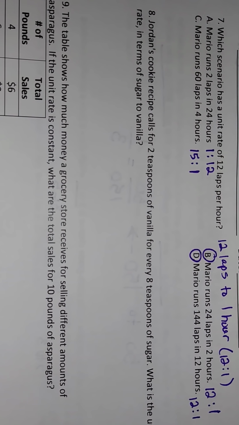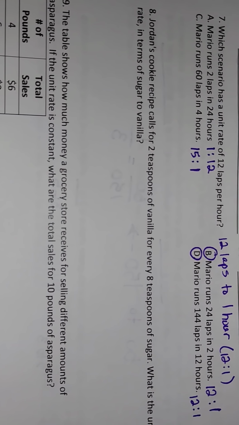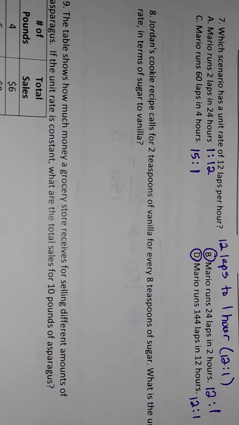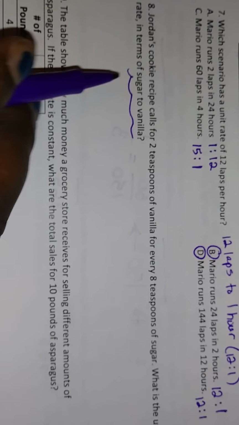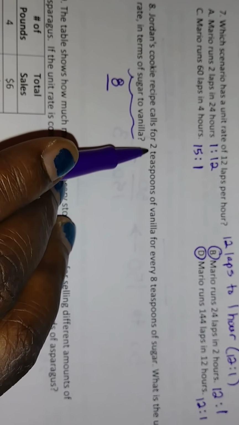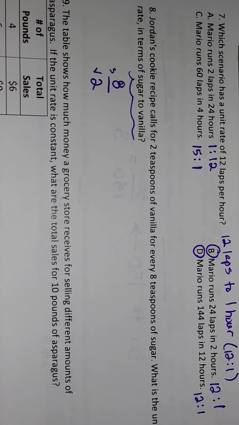Number 8. Jordan's cookie recipe calls for 2 teaspoons of vanilla for every 8 teaspoons of sugar. What is the unit rate in terms of sugar to vanilla? So my first job is to make sure that I'm writing my ratio correctly. So it's asking me for sugar, which is 8, to vanilla, which is 2. So I'm going to put an S for sugar and a V for vanilla. All right. So we have an 8 to 2 ratio.